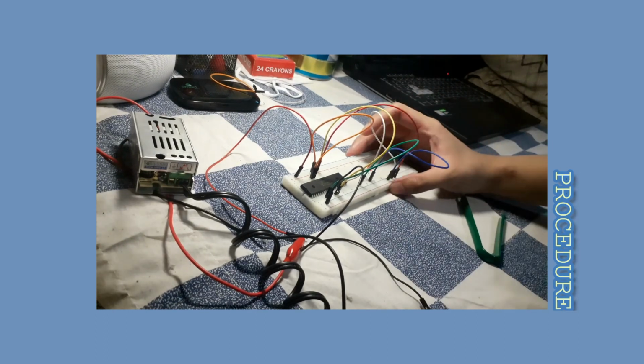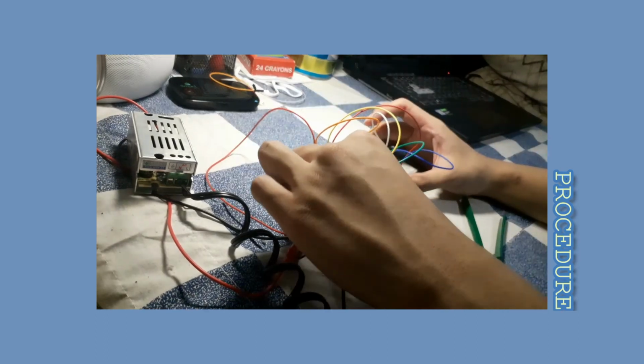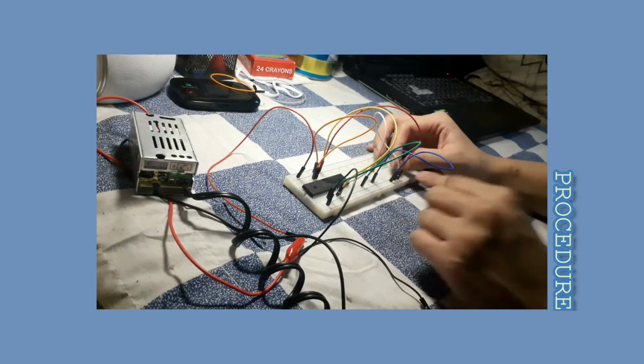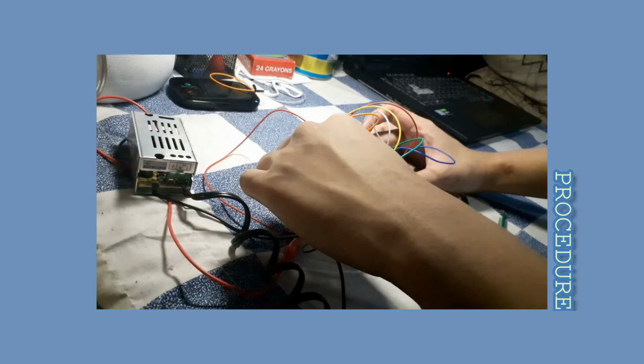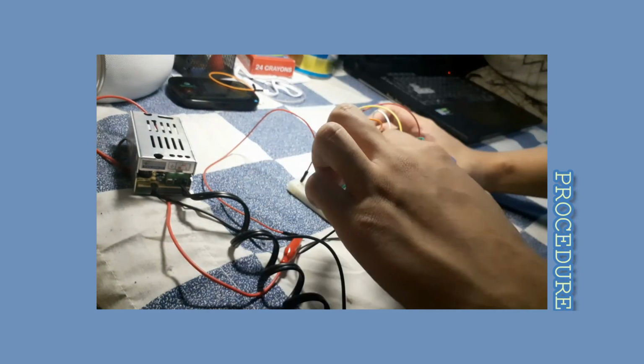Now before connecting our wire, check negative, ground, VSS, VSS, positive, and VDD, and another VDD.